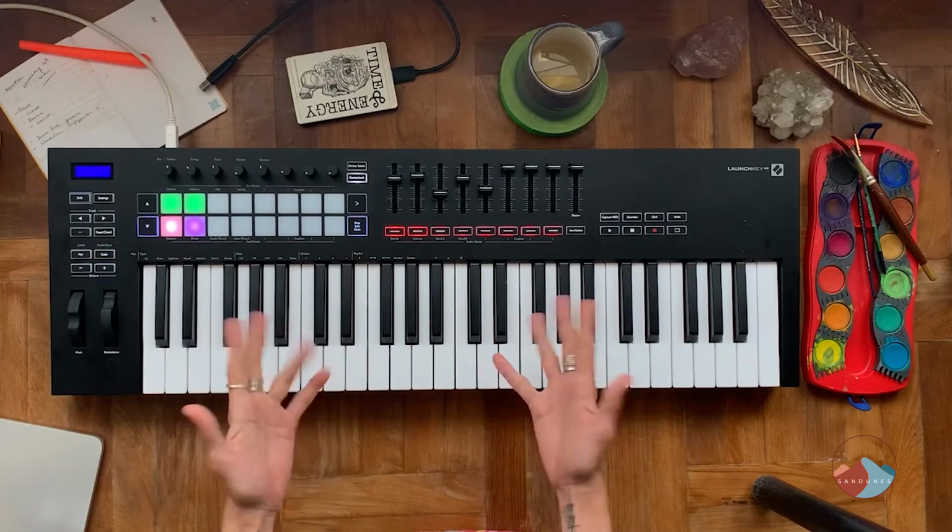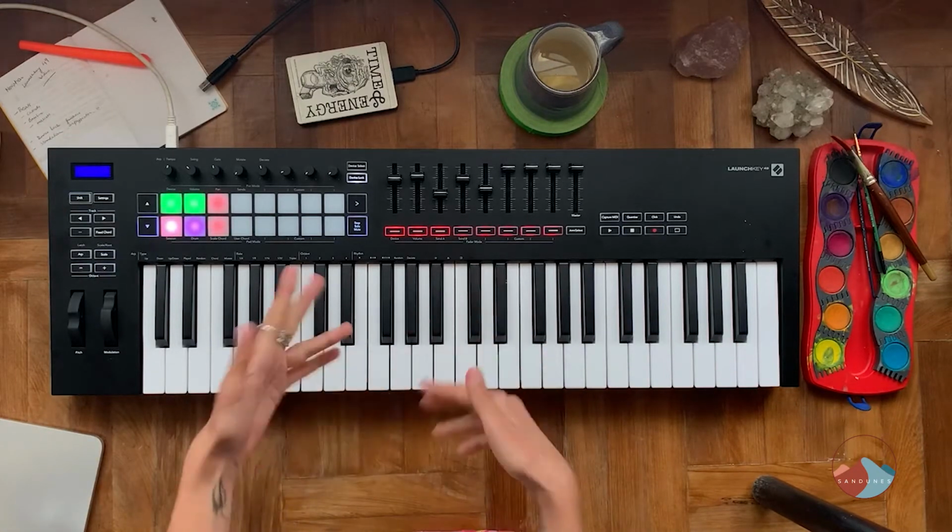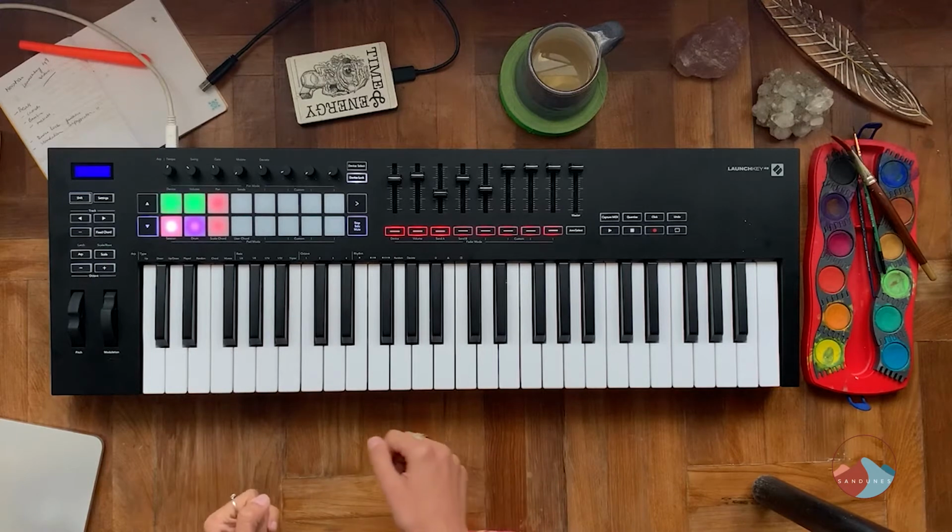Now that I've gotten two variations for my synth, legato and the staccato version, I have record armed my bass track and I'm going to record another layer over this groove.